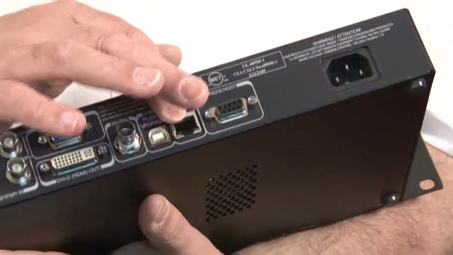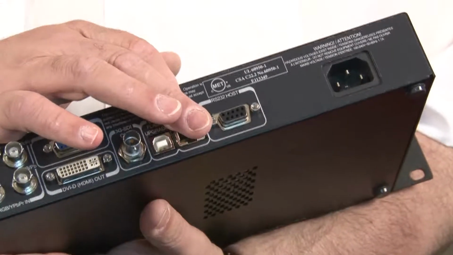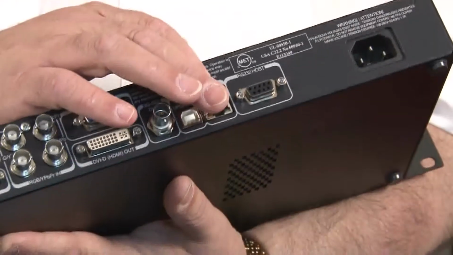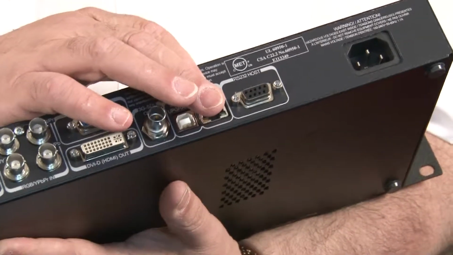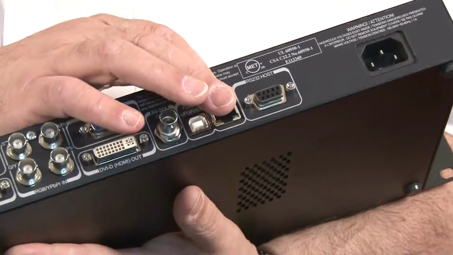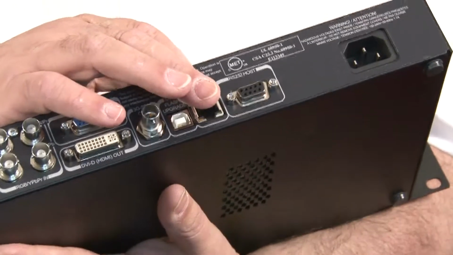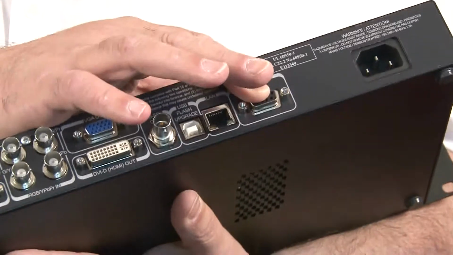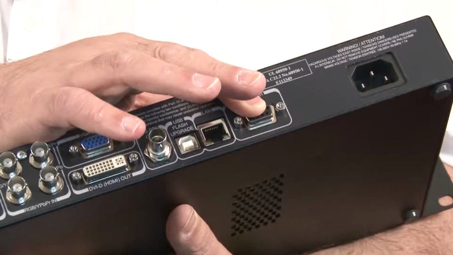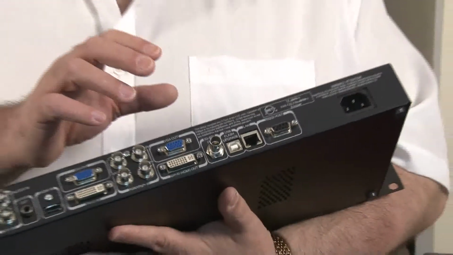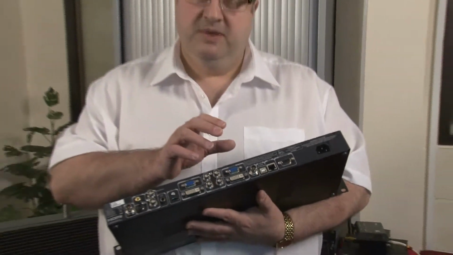You also have a network port. This product supports web-based control, so it has a built-in web server and you can control it remotely using any common browser. It also supports direct TCP/IP commands if you want to integrate it into a control system, for which there's also a serial port for integrating with older legacy control systems. Lastly, this product is field updatable, so if we introduce new features in the future, you can update it via the USB port.